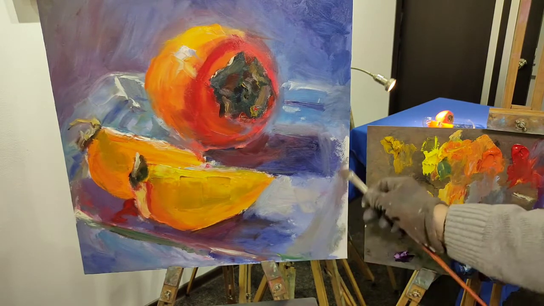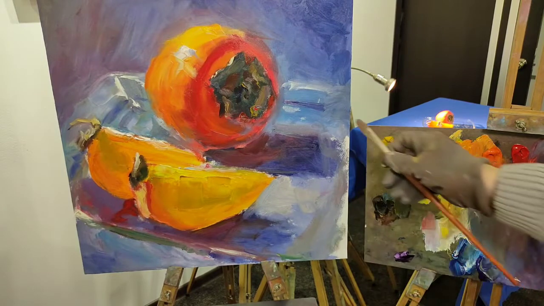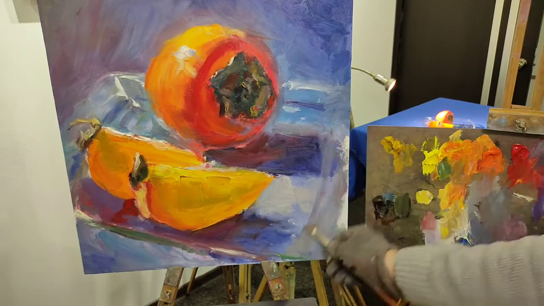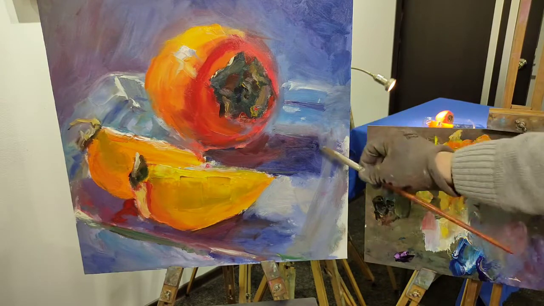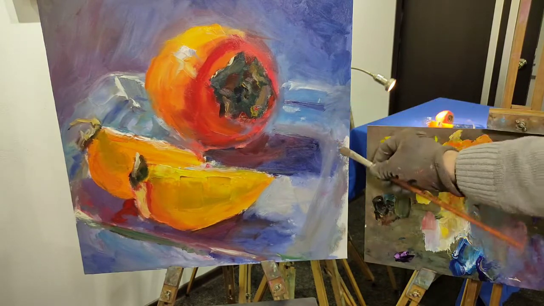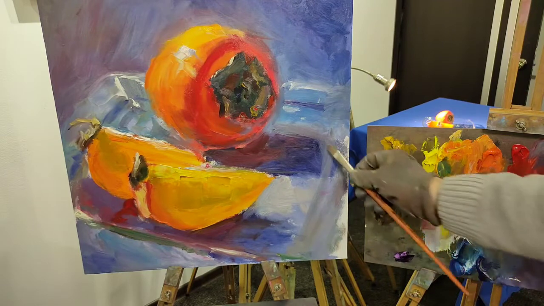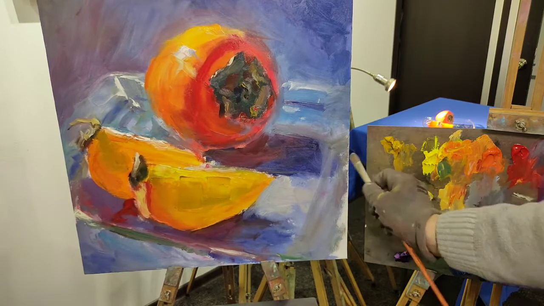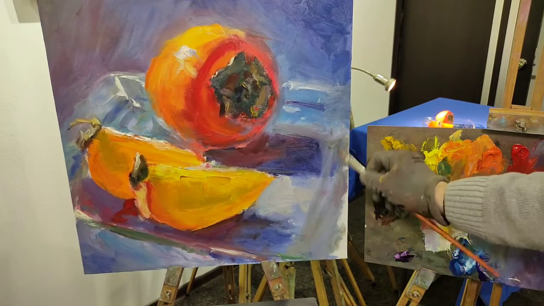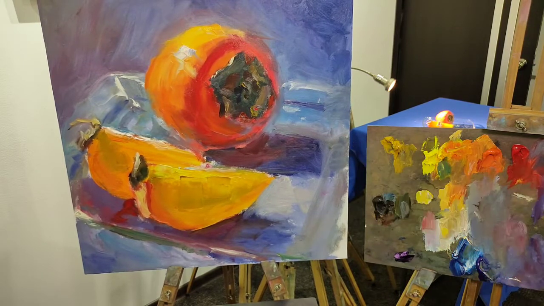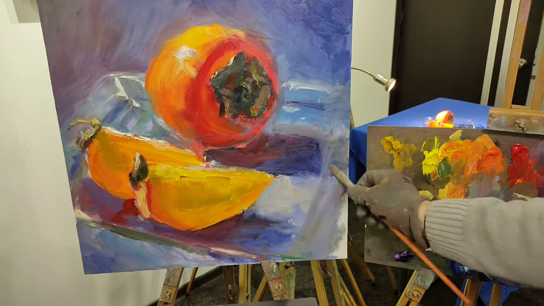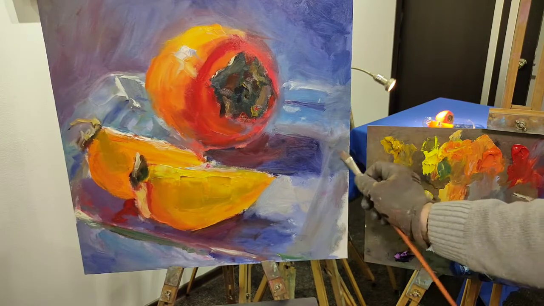And of course, to finish, I just want to demonstrate the surface of the plate. Here we've got many gray areas, which is very interesting as well. And of course, it gives us the feeling of the vessel where the fruit is laying.